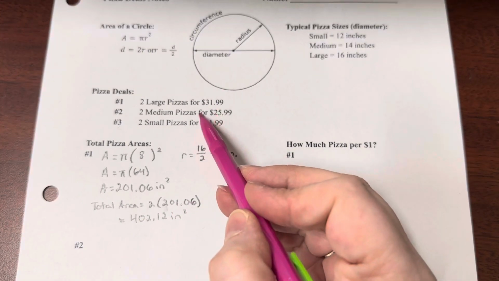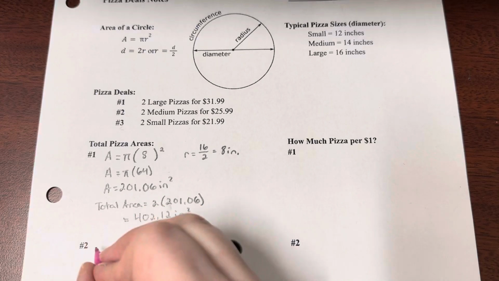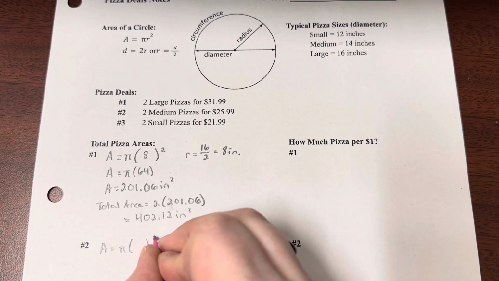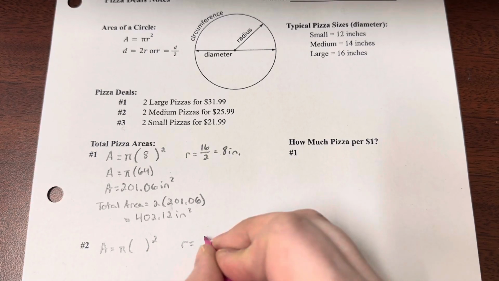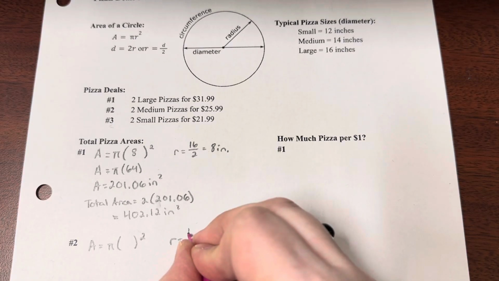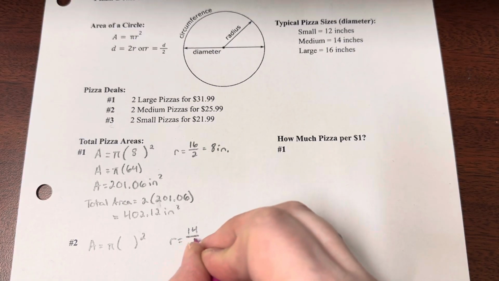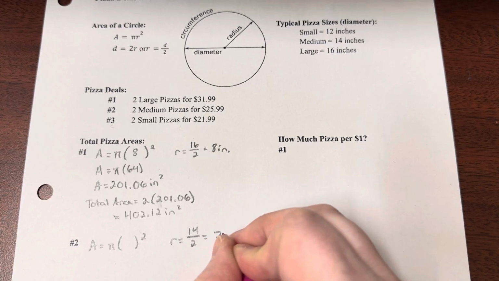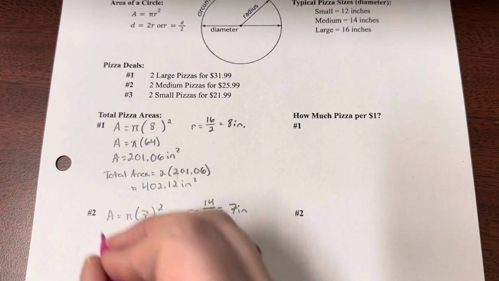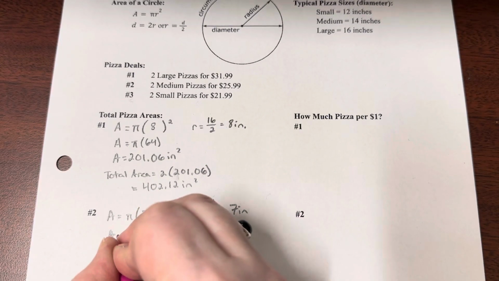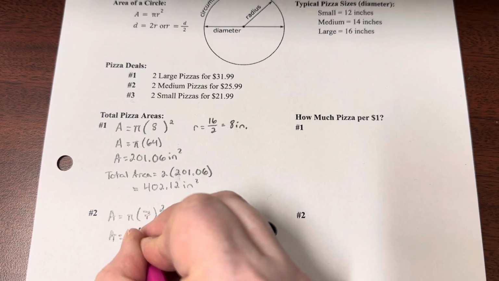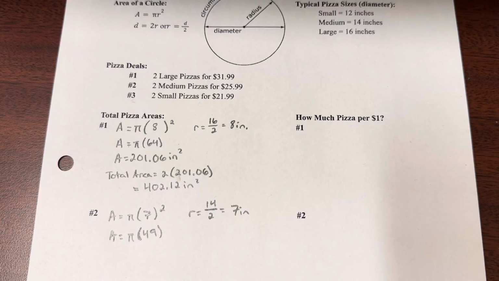Now I'm going to do the same thing for my remaining deals. So for the medium pizza, area is going to equal pi times whatever my radius squared is again. And my radius is equal to my diameter of 14 inches, since I'm dealing with a medium pizza, cut in half, so divided by 2, which leaves me with a 7-inch radius. So I'm going to fill 7 into that parentheses. So my area is equal to pi times 49. Now you could just write in pi times 7 squared. That would be fine.